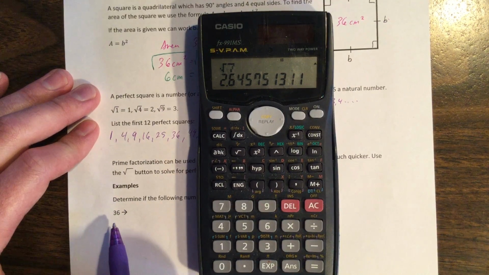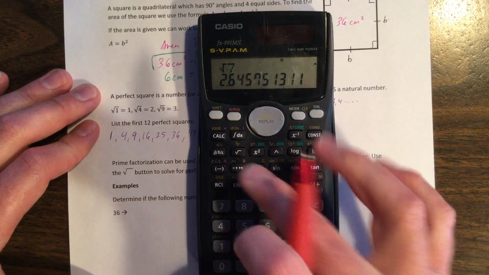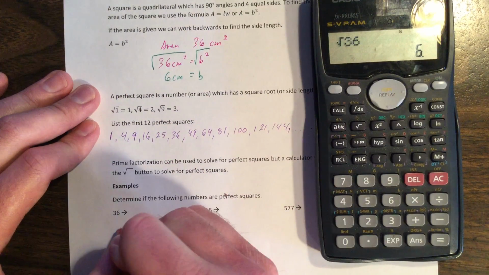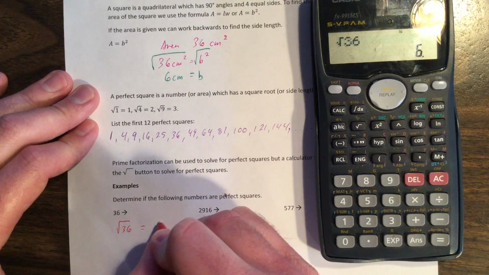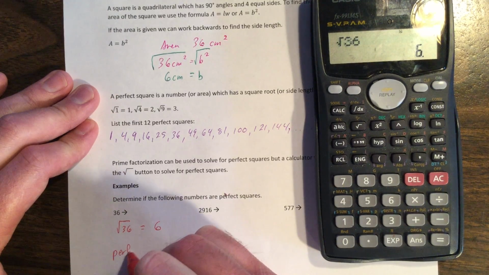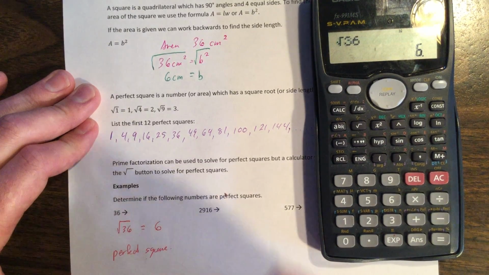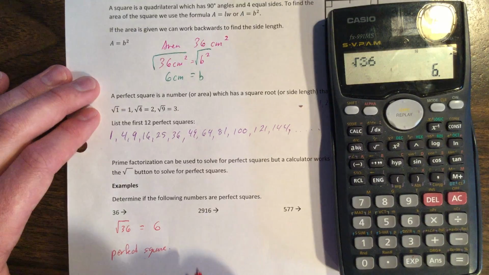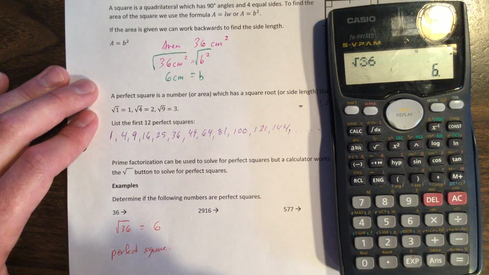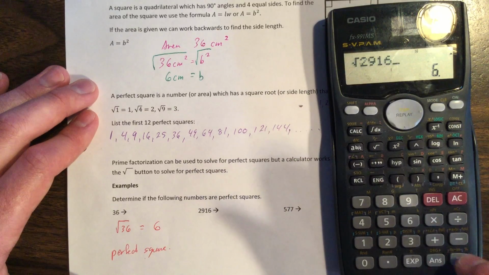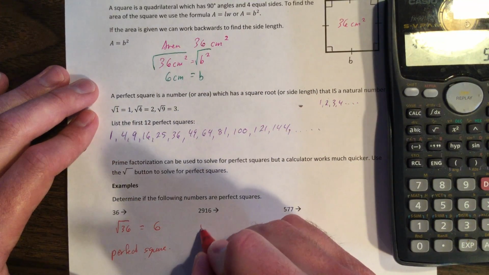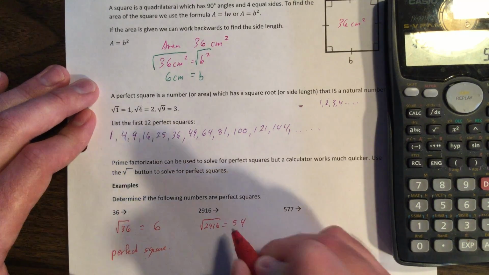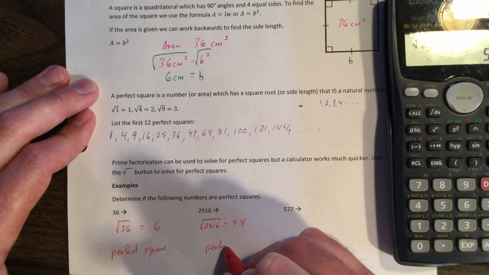So take something like 36, which we already know is a perfect square. If we do the square root of 36 in our calculators, we get 6. So the square root of 36 equals 6. So this is a perfect square, because it doesn't give us a decimal when we do that. Let's try 2,916. That's a little bit above the numbers we have there, but if we do the square root of 2,916, we get 54. So the square root of 2,916 equals 54, no decimals. In other words, that is a perfect square.